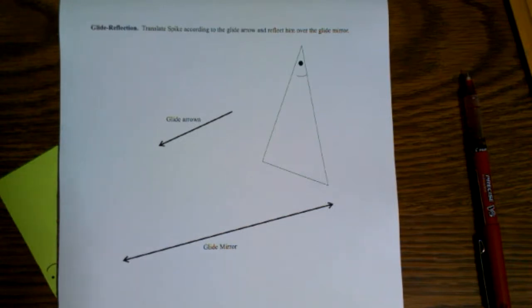Sometimes a fourth one is mentioned. It is actually a combination of two of the others, and so it is not always considered to be one of the rigid motions. It's just a combination of two others. This is the final one, but I'm going to do a video on it anyway, because it is often mentioned.